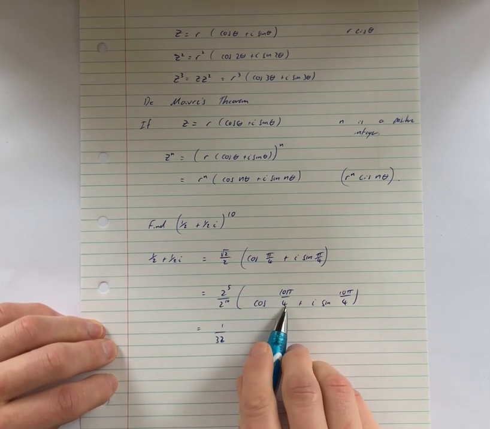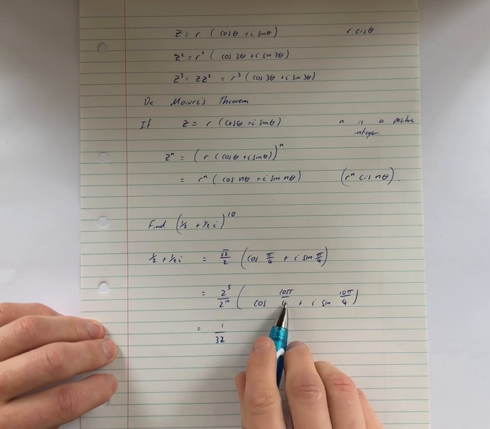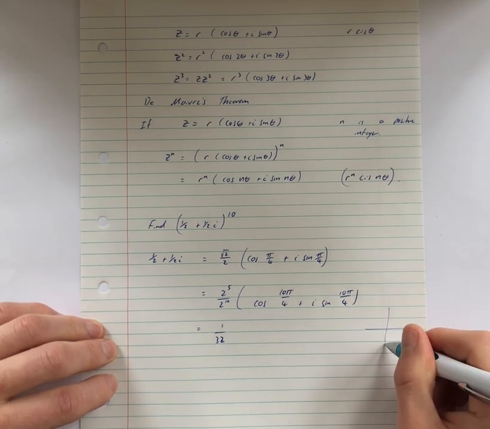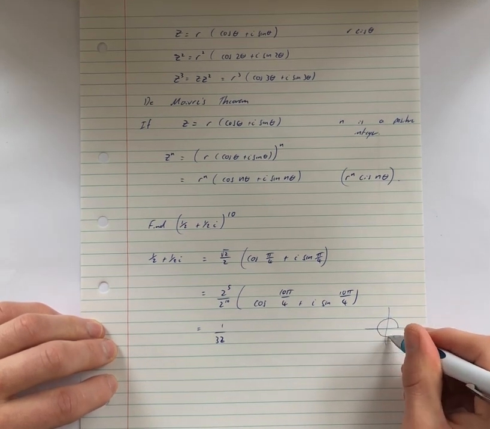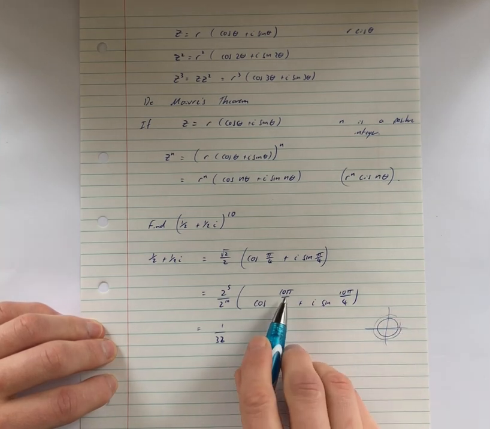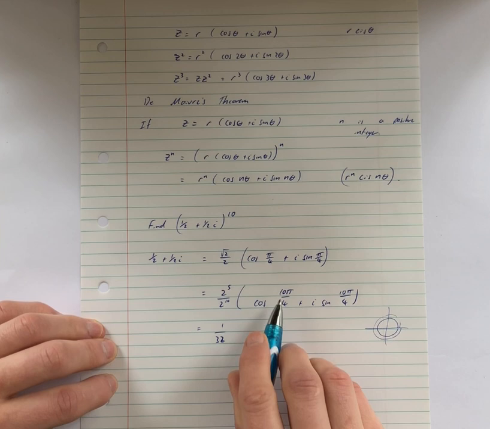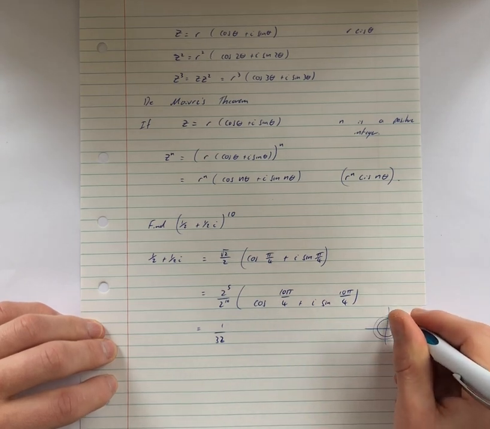And you can see here we've actually got 2.5 rotations, because 4 goes into 10 2.5 times. So that's going to be like going around once, twice, and then another quarter turn, isn't it? Right.